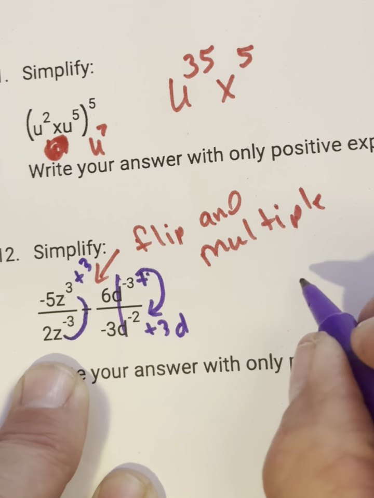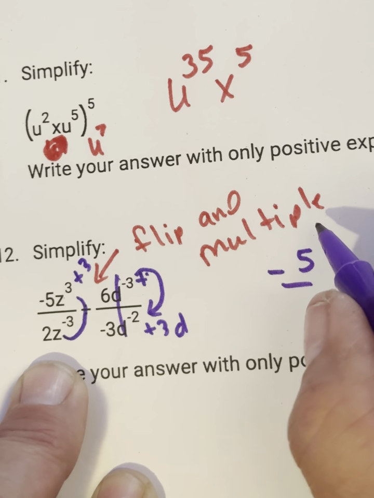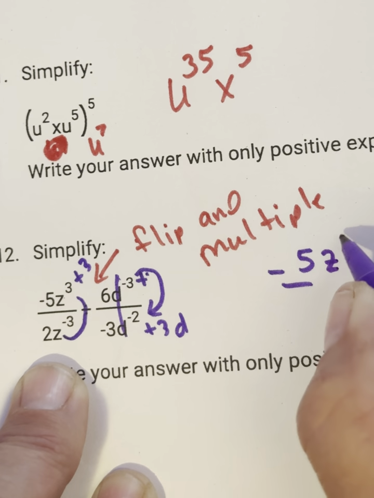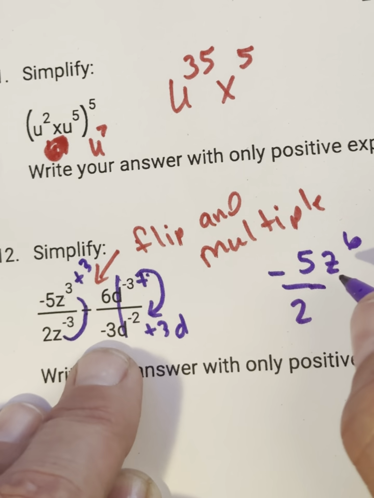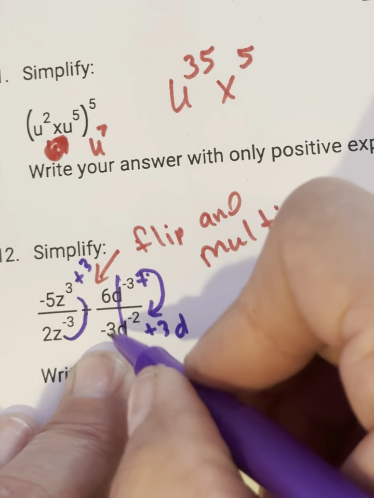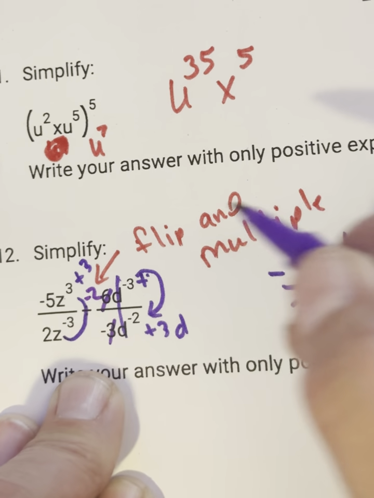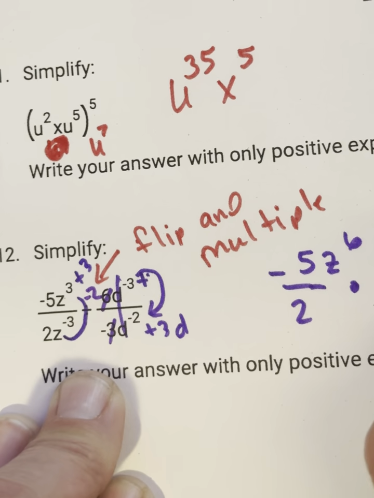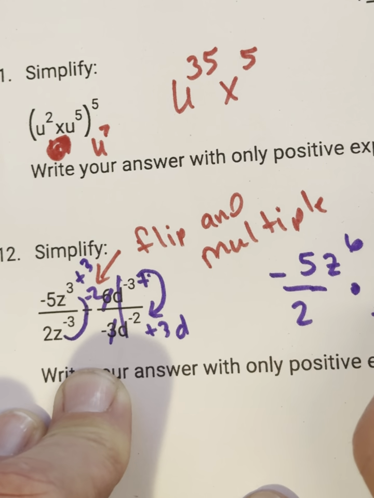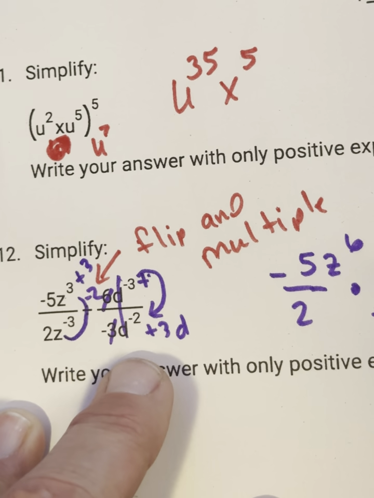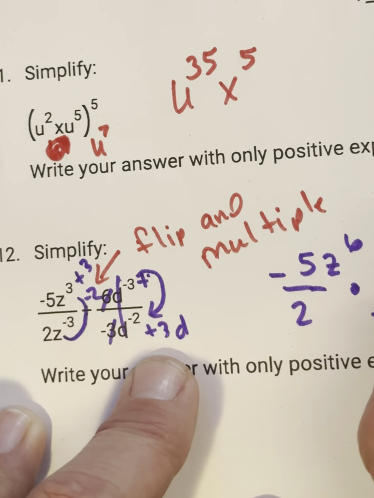So we have negative 5 z to the 6th divided by 2 times, and we're going to flip those, and 6 divided by 3 is actually 2, negative 2. So when we flip it, that negative 2 ends up on the bottom, and nothing ends up on top except for the 3d.